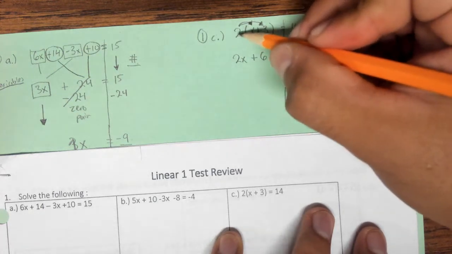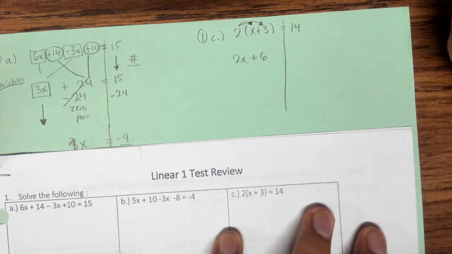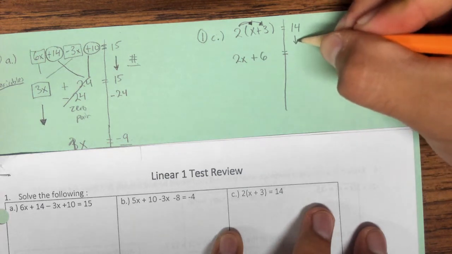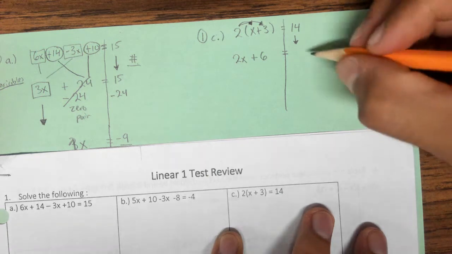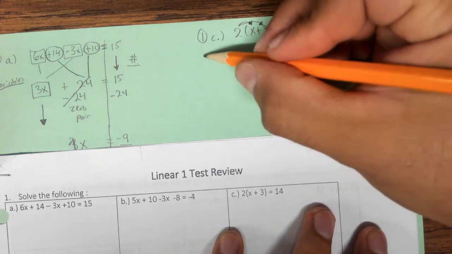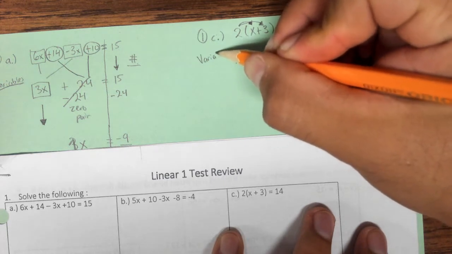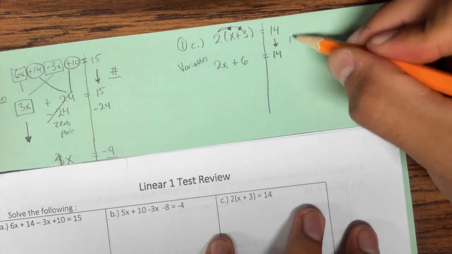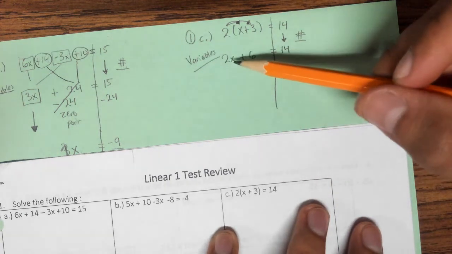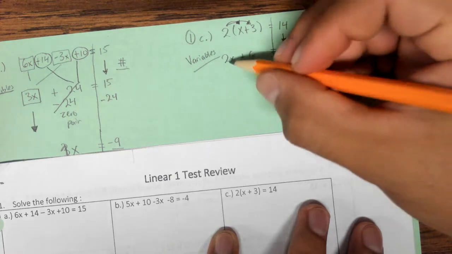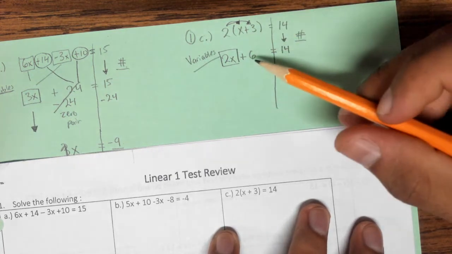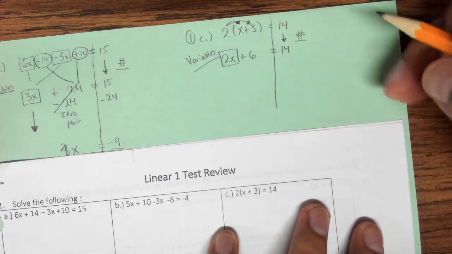Once the 2 gets distributed, it goes away. I'm left with just 2x plus 6 equal to, and then you'll see me do this quite a bit. If I don't use something, I'm just going to bring it down. Same thing as before, I can label this variables. I can label this my numbers. Again, that tells me what I want to keep on that side. So on the variable side, I want to keep the 2x. So that's going to stay. In fact, I like to put it in a box. I need to get rid of this right here, that plus 6.